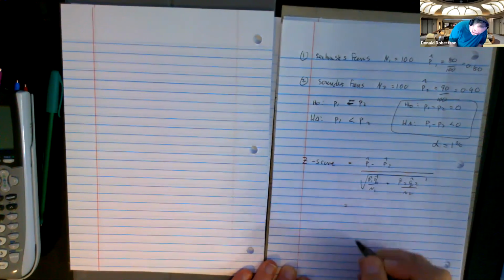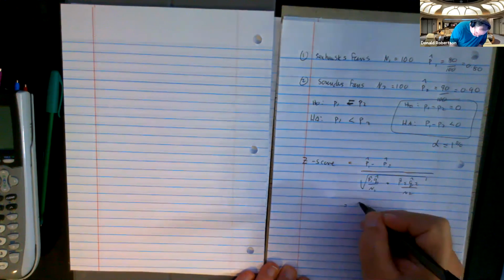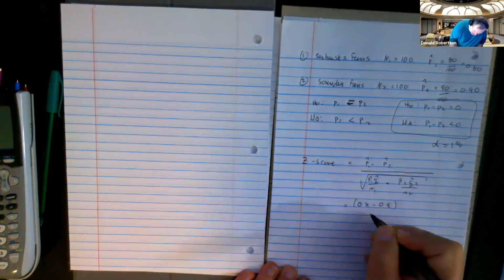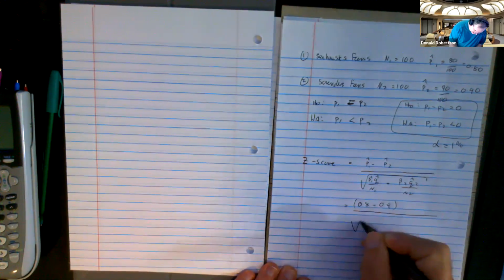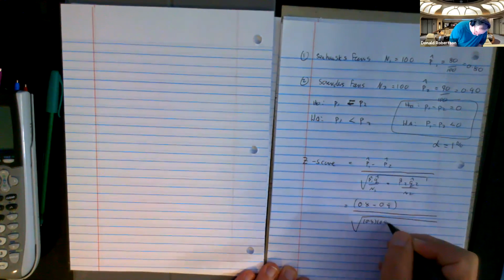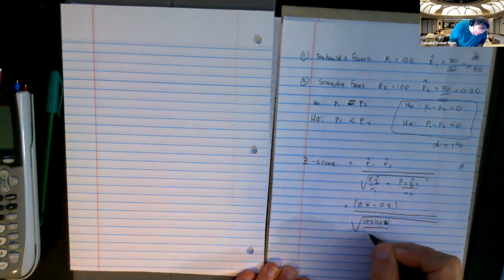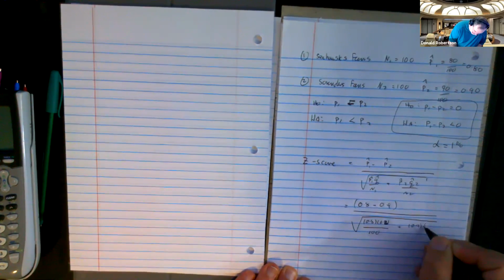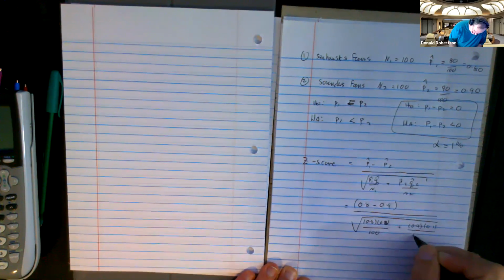And P1 hat, take away P2 hat. That's going to be 0.8, take away 0.9. Remember to put a bracket around it. And the first guy is 0.8, 0.2, sorry, 0.8, 0.2 over 100. And then it's 0.9, 0.1, also over 100.